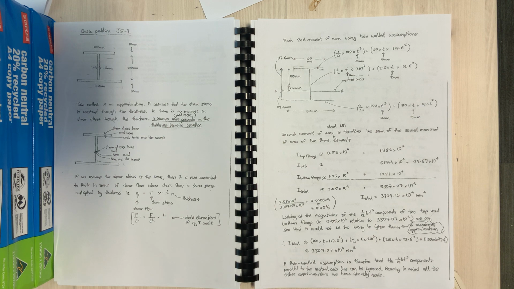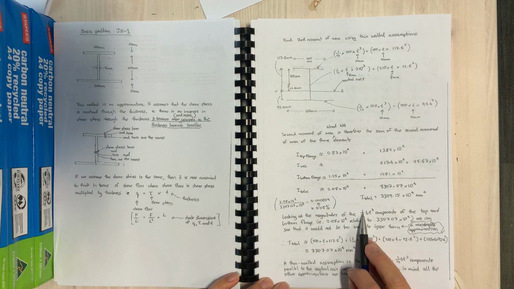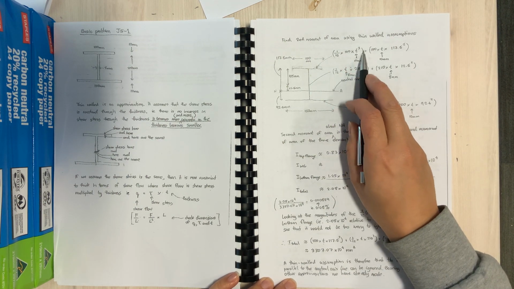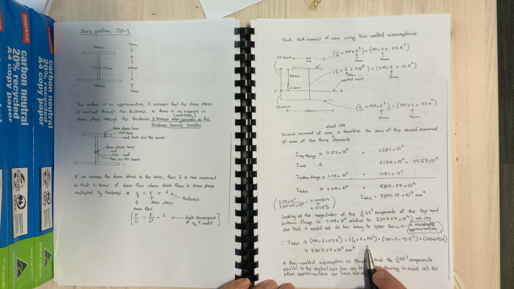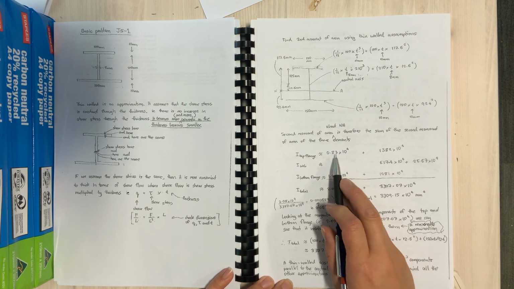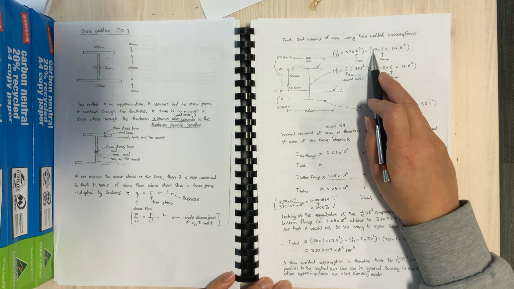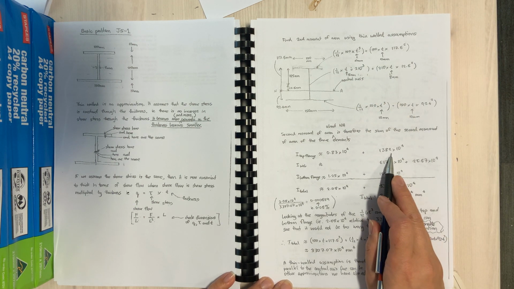So now let's think about a faster way. Looking at the magnitudes of the 1 over 12 bt cubed, we can see that the magnitude of the 1 over 12 bt cubed turns out to be 0.83, and the magnitude of the parallel axis theorem shift, area times shift squared, turns out to be 382.